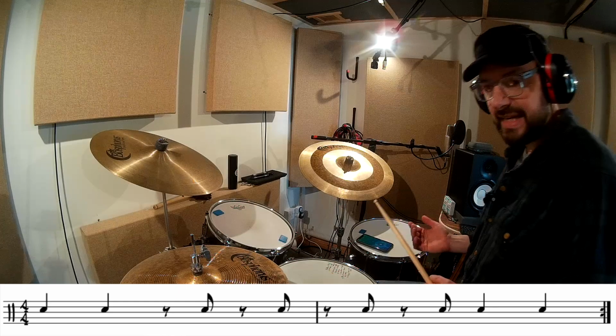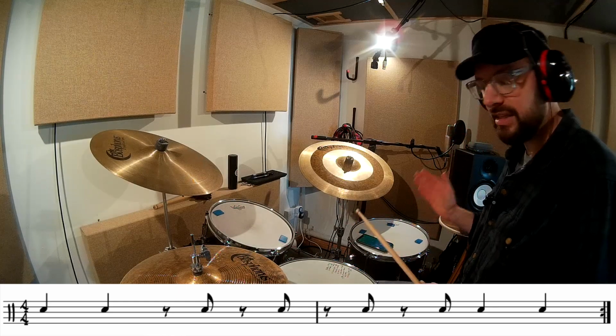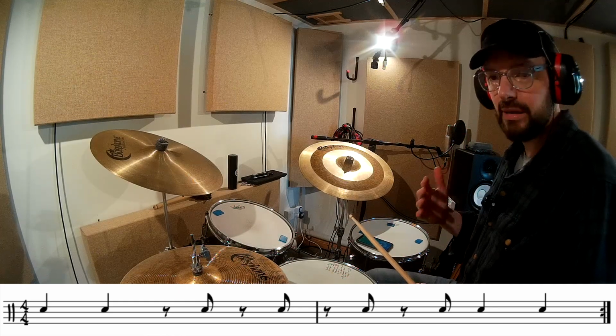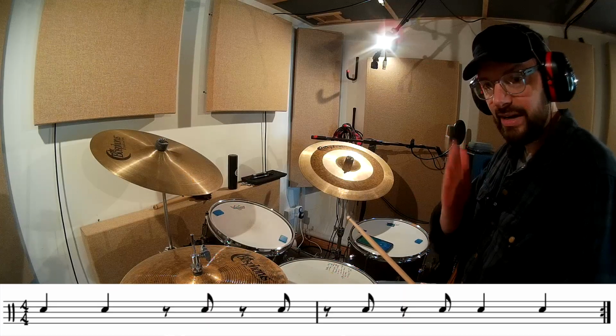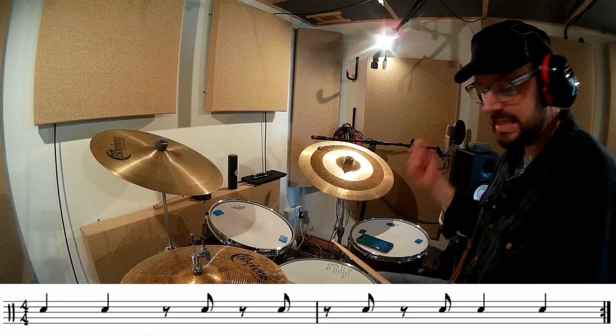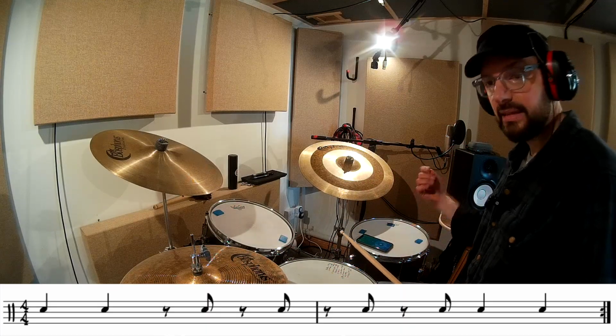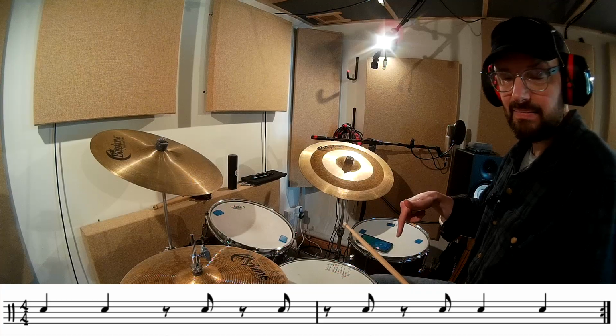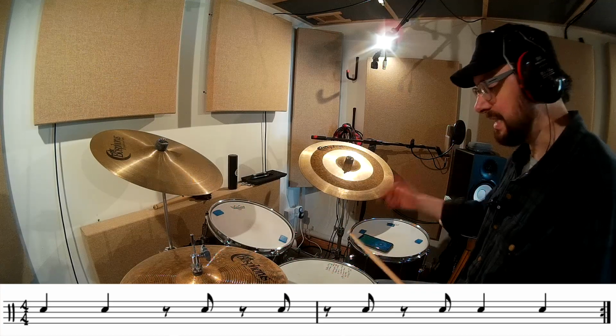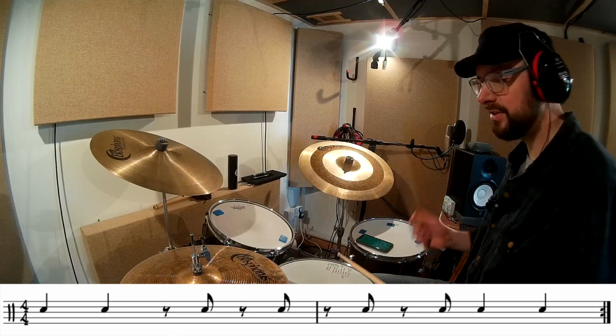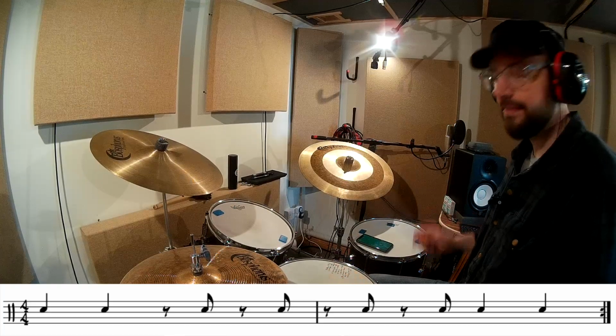Now I don't know if you noticed there that when you're following the metronome click like that, you should be able to hear that metronome click where those rests are. So I went smack, smack, click, smack, click, smack. So let that be your guide. Let's do that again. 2, 3, 4.